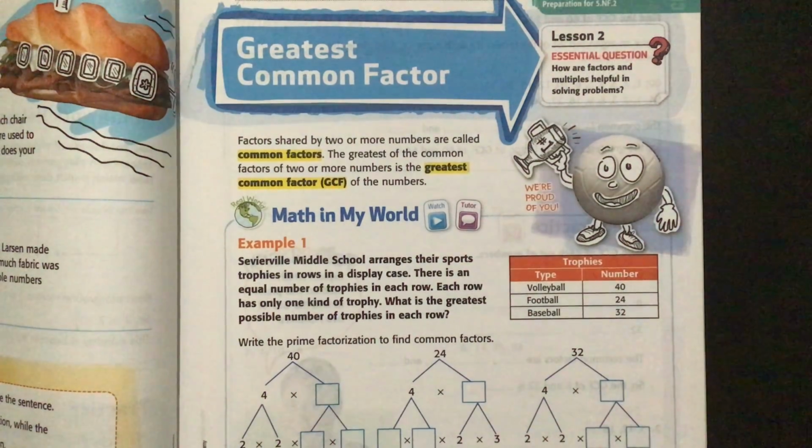Hi, fifth graders. We are going on to lesson 2 today, page 557 in chapter 8. We're still working in volume 2. Today we're talking about greatest common factor.